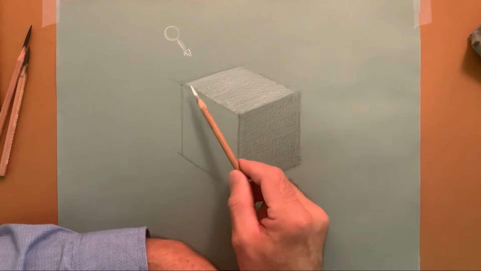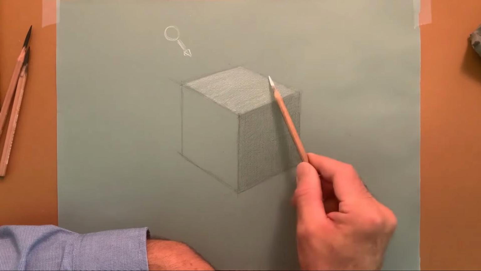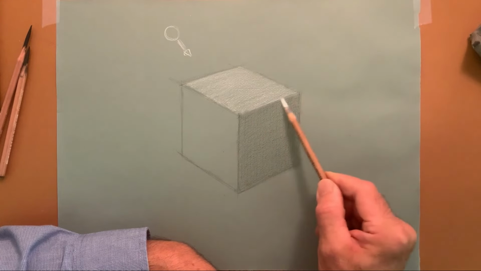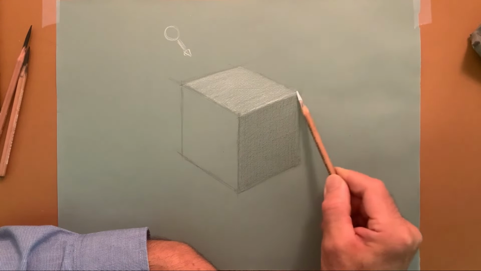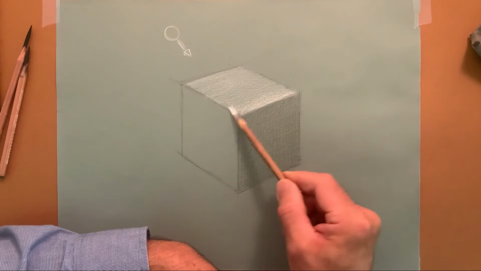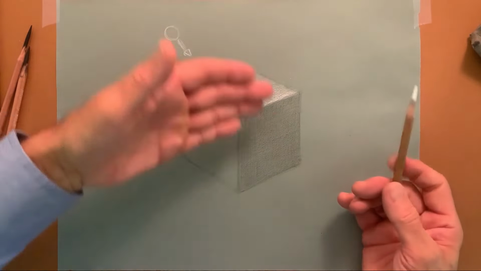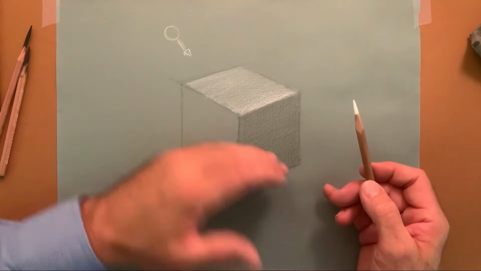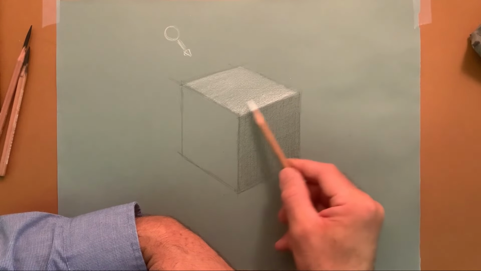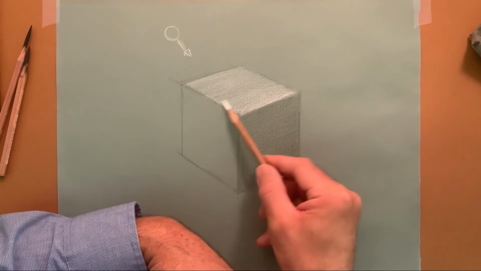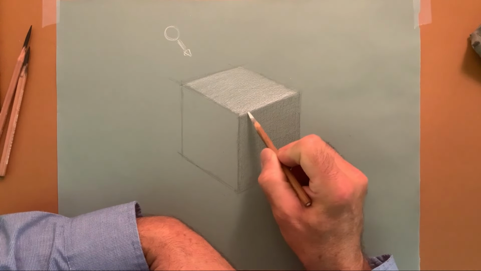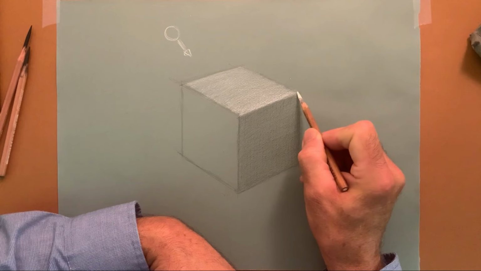So what we want to do, we don't want to have an even value here like this. We want to make a lighter value here. See that? And then gradually, as we move away from this value that creates a contrast, we can go back to the even value like that. So now I'm going to try to draw a sharper margin here.